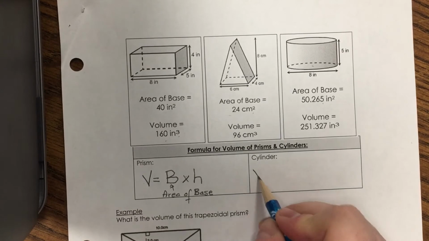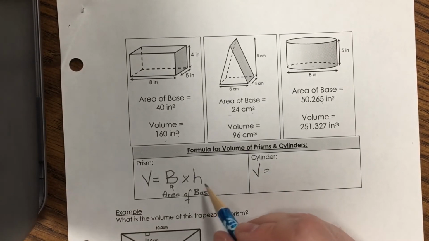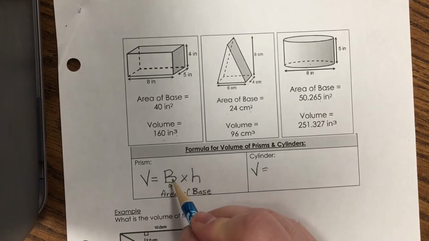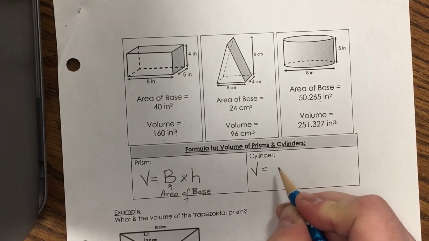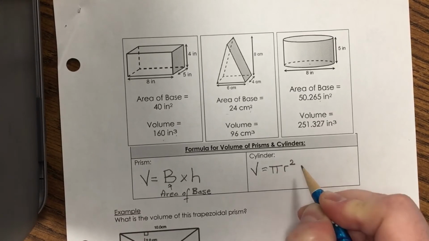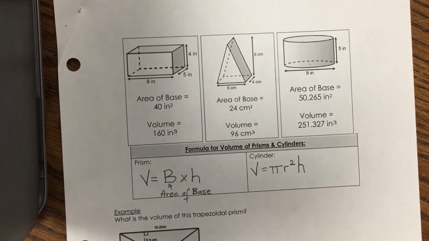And for a cylinder, the volume is the same formula, but because in a cylinder the base is always going to be a circle, we can substitute capital B with the actual formula for area of a circle, which is pi r squared, and we multiply that by the height of the cylinder.